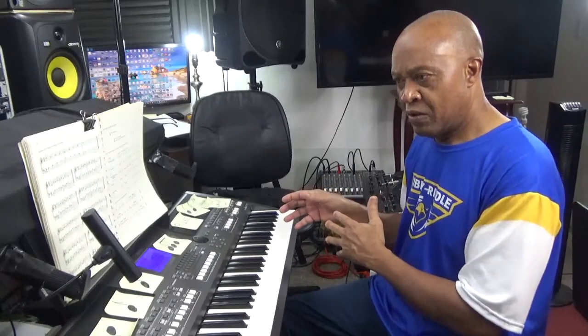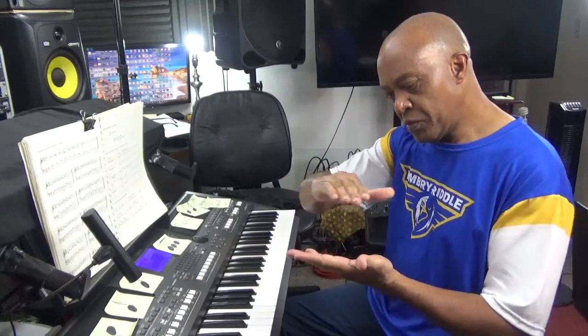In the 2/4, 3/4, 4/4, the pulses are simple. For example, you need to remember the time signature has two sections, the top number and the bottom number, like a fraction.